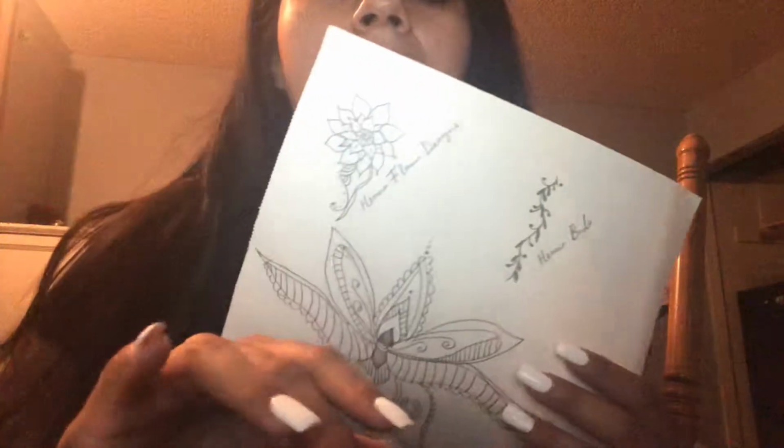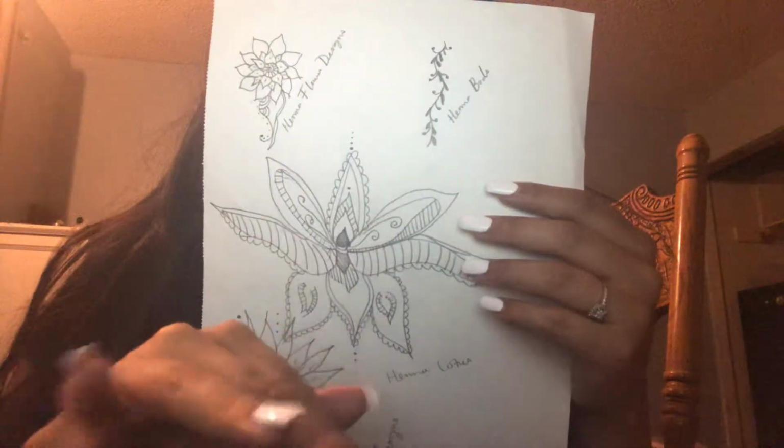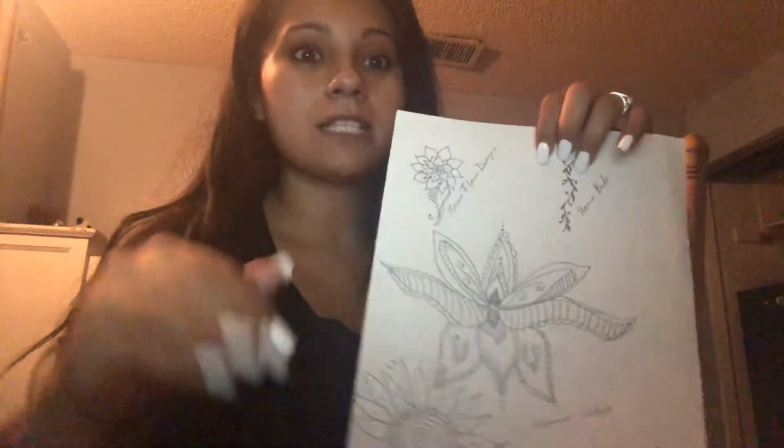And then right down here are the henna buds, and these henna buds were my favorite ones to draw, which is going to be one of the designs that I'm going to be showing you guys how to do. These buds represent the start of a new life. So when you're getting married, you're going to start a new life with someone new. When you have a baby with your husband, you're going to have a brand new life, and it's going to be something so pure. And that is the meaning of the henna buds.